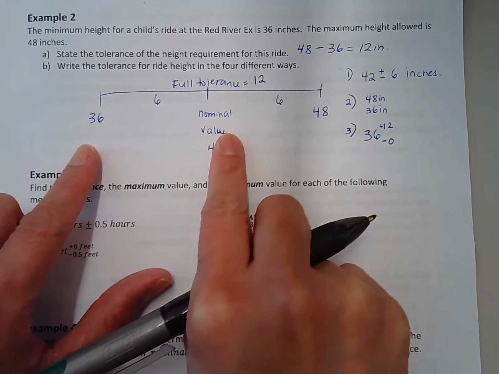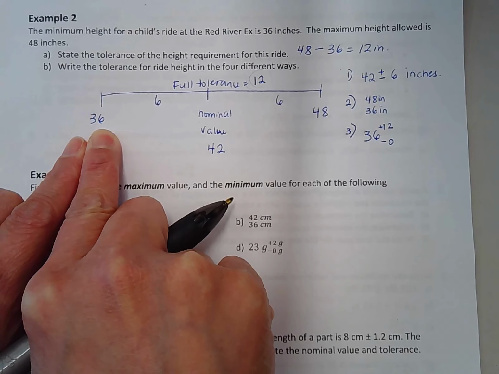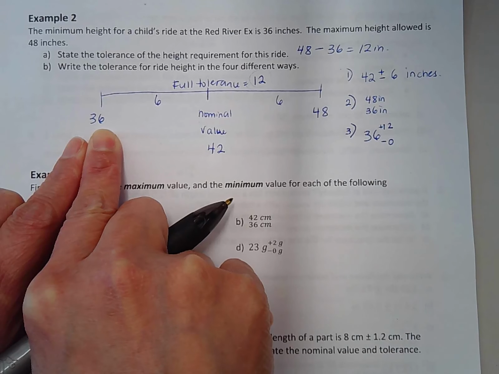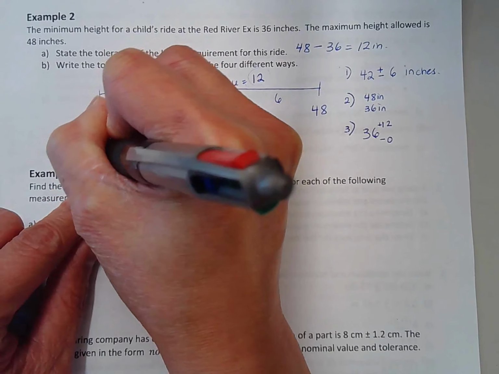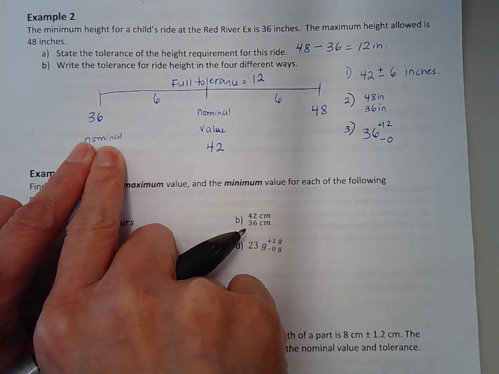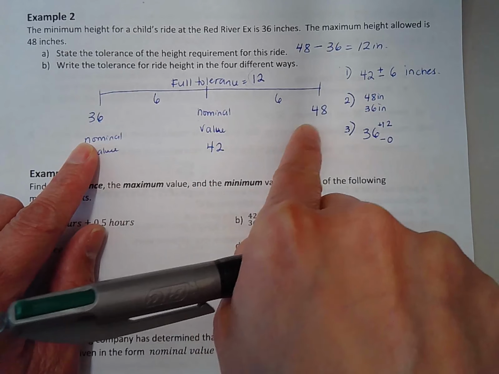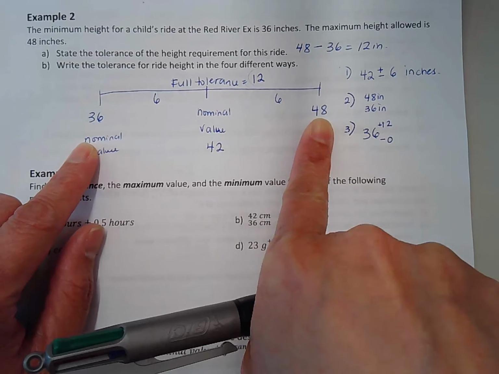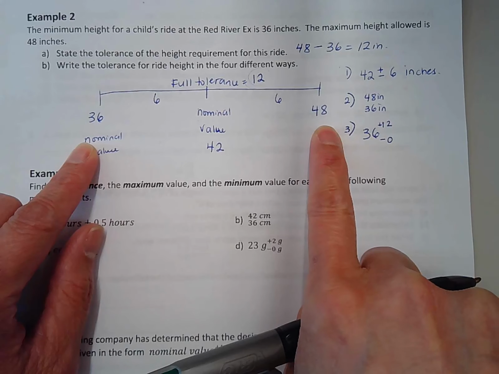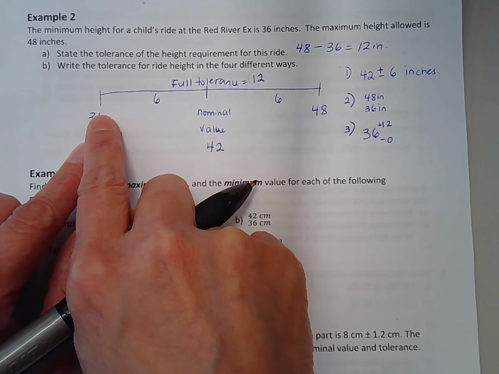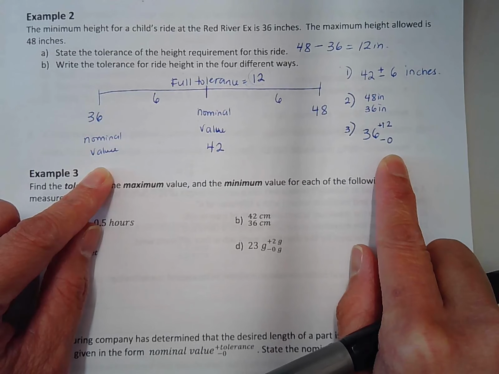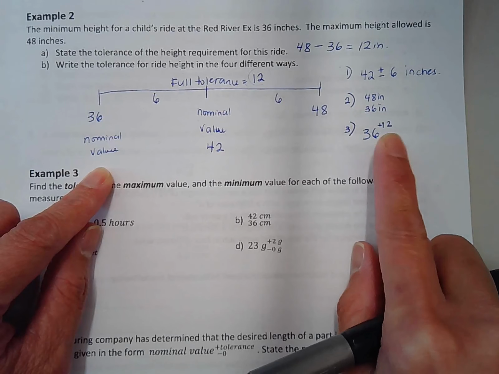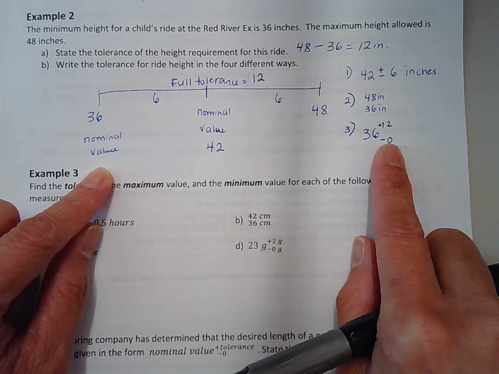So we're moving the nominal value over here to 36. Now if this is our nominal value, how do we get to 48? I had to add the full tolerance, which is 12. And then I can't go any lower than that, so that's why it's minus 0. Okay, so that's that piece.